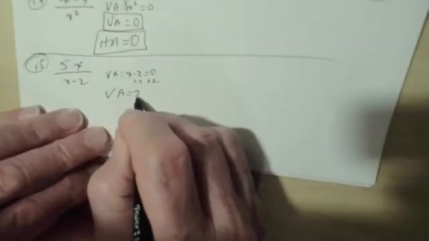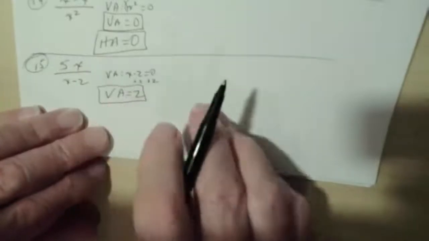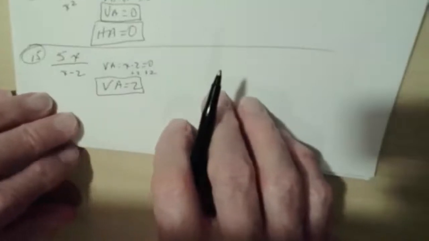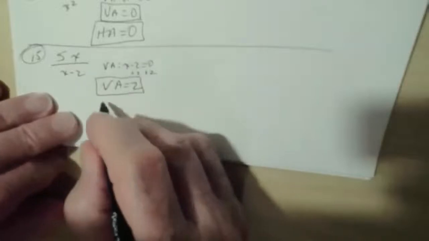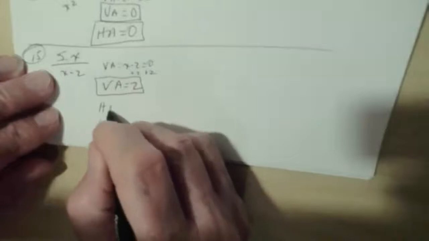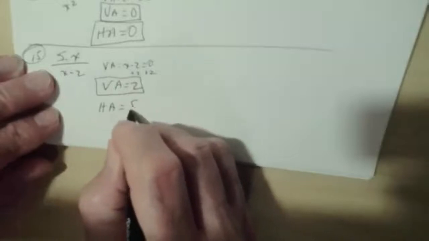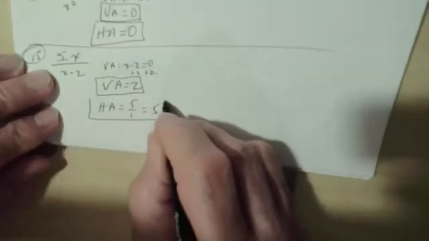For the horizontal asymptote, if the exponent of the numerator is equal to the exponent of the denominator, it's the ratio of the coefficients, the numbers in front of the letter. So the horizontal asymptote is 5 over 1, which is just 5.